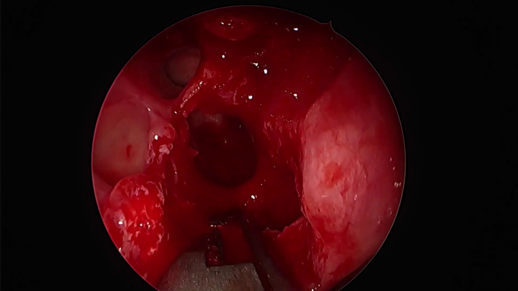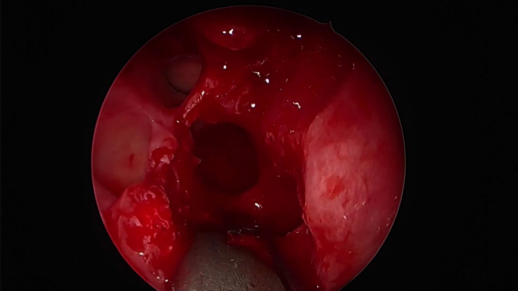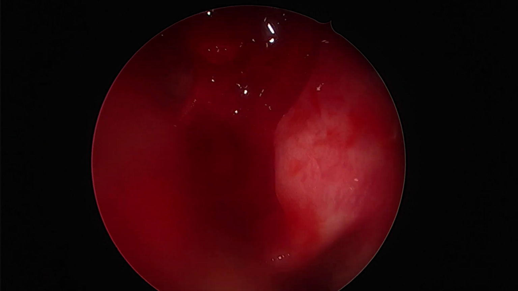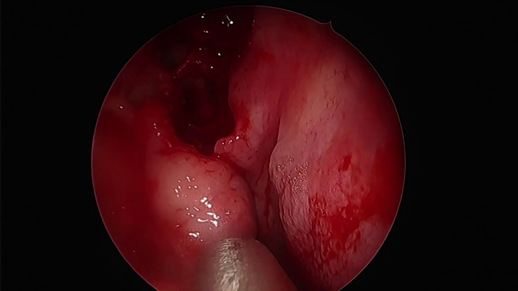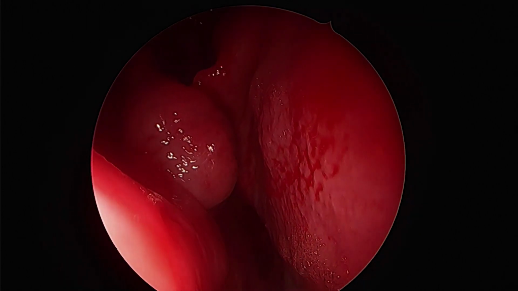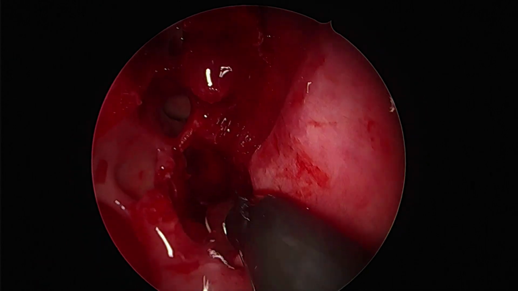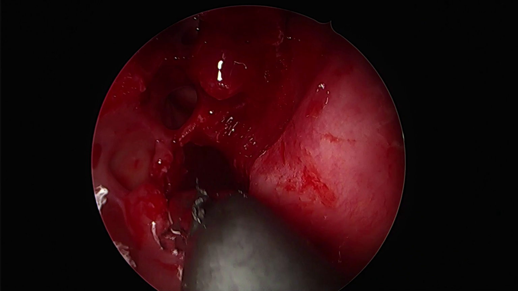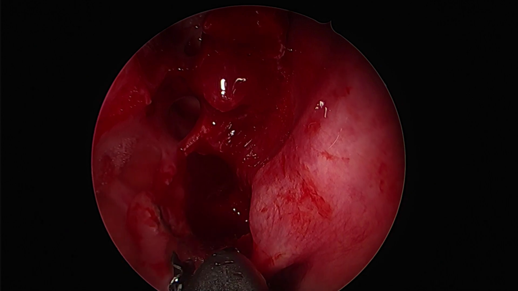Once getting rid of the excess mucosa, we can see some more bone, which we'll be taking off. So we'll be using the coagulator again to achieve some hemostasis onto the raw mucosa that we have created with the microdebrider.